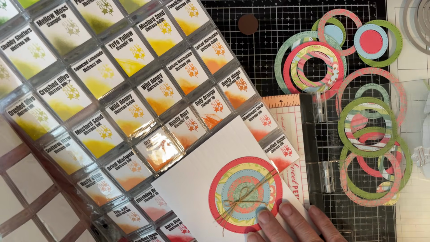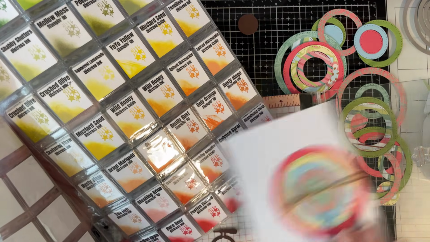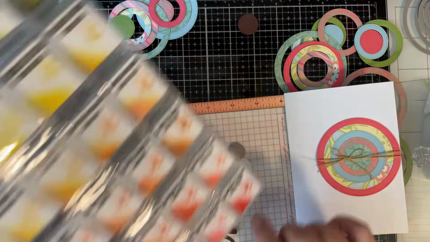Well, lipstick is good. Festive Berries is good. I think let's go with Festive Berries. We'll go use the oxide.